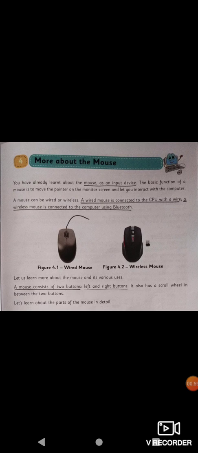You have already learned about the mouse as an input device. The basic function of a mouse is to move the pointer on the monitor screen and let you interact with the computer. A mouse can be wired or wireless. A wired mouse is connected to the CPU with a wire. A wireless mouse is connected to the computer using Bluetooth.